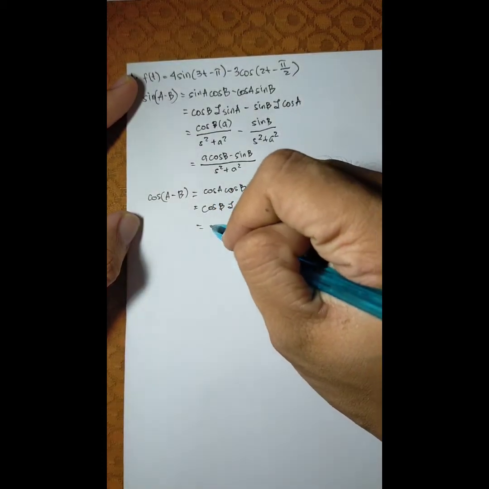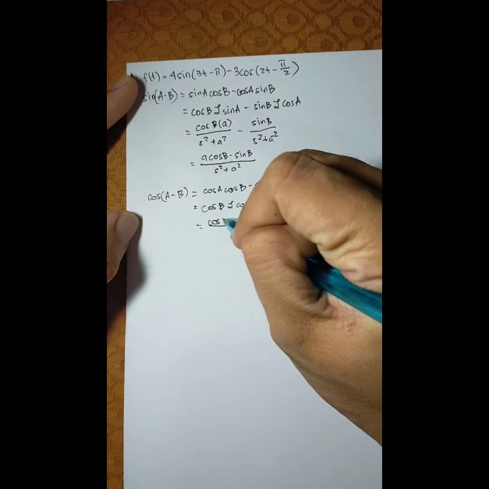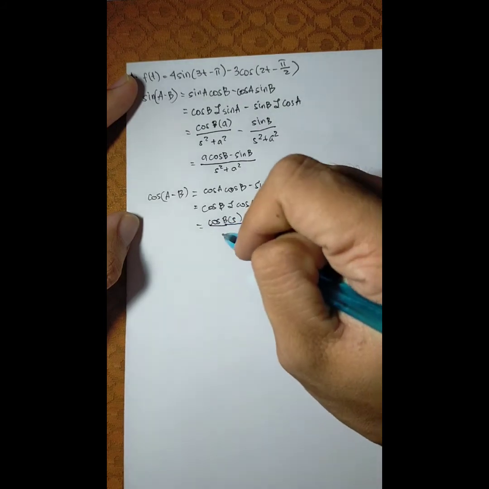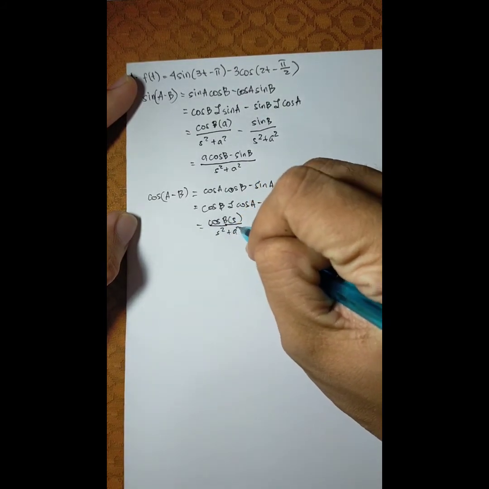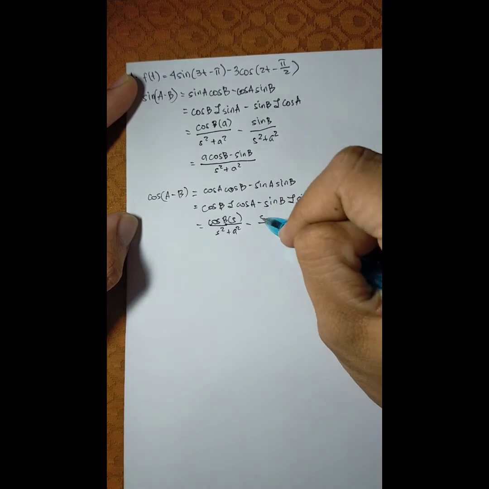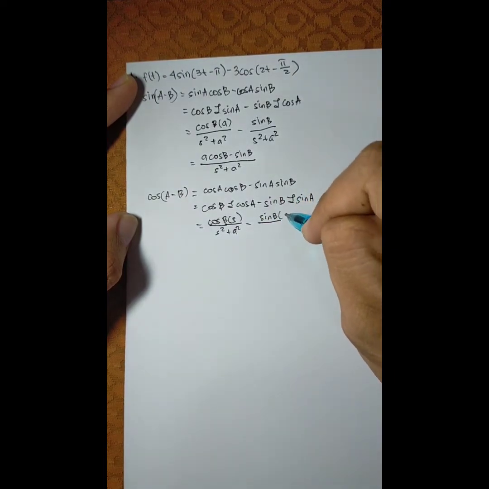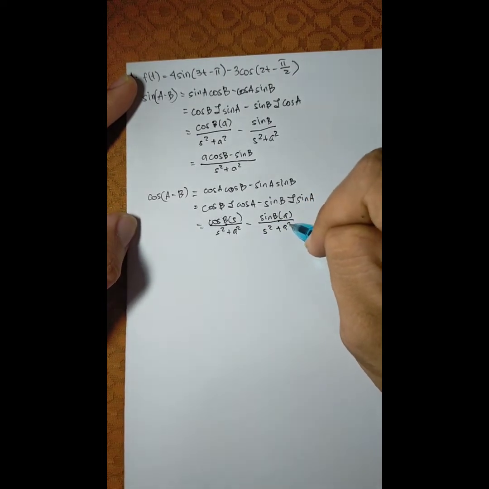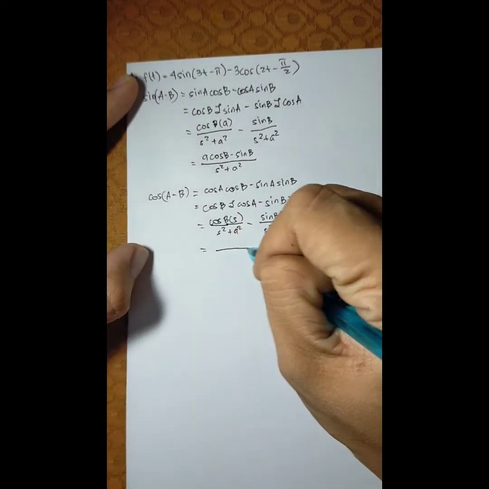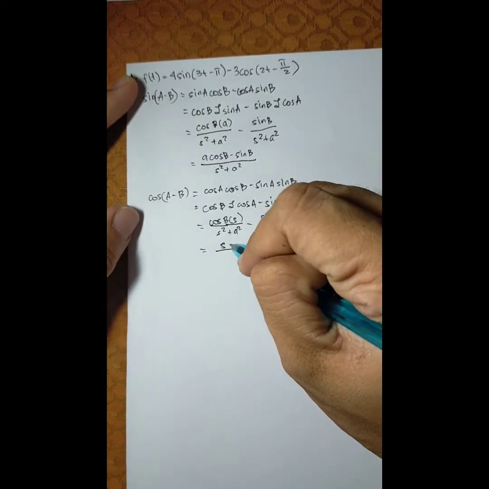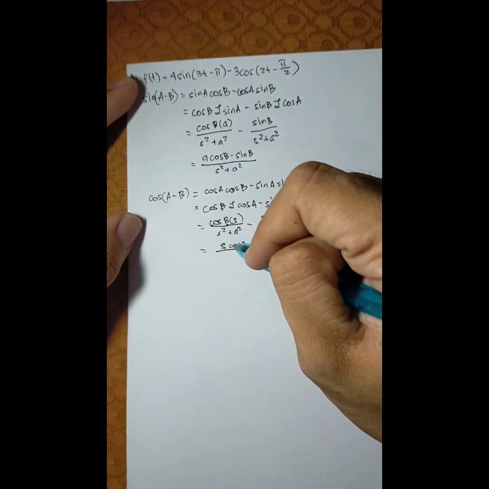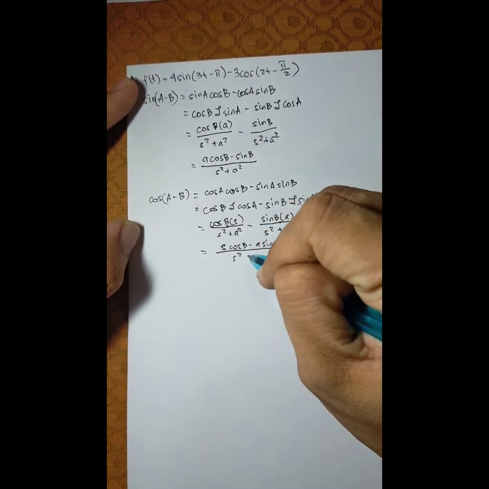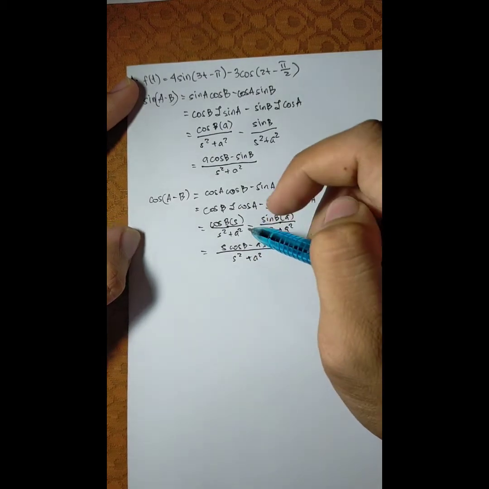That equals cosine b times s over s squared plus a squared minus sine b times a over s squared plus a squared, and this is equal to s cosine b minus a sine b over s squared plus a squared.